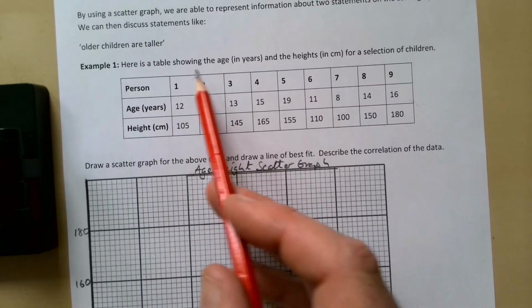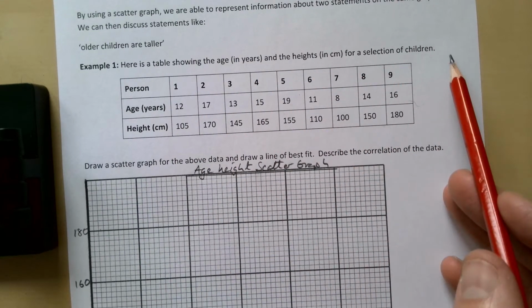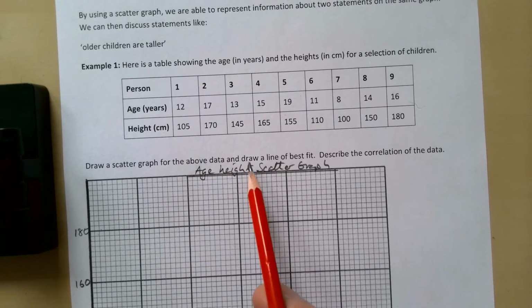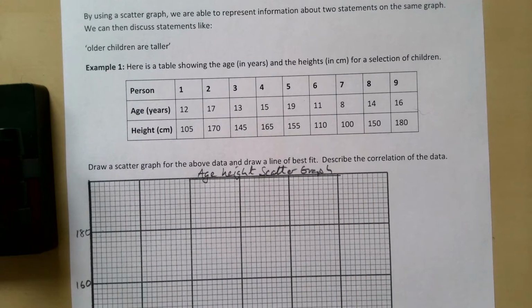So here is a table showing the age in years and the heights in centimeters for a selection of children. Draw a scatter graph for the above data and draw a line of best fit. Describe the correlation of the data.